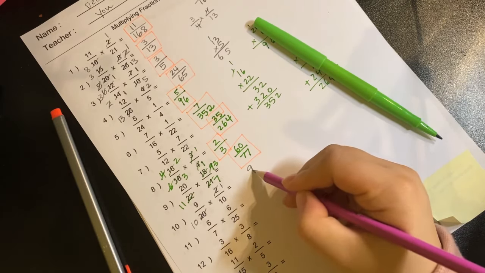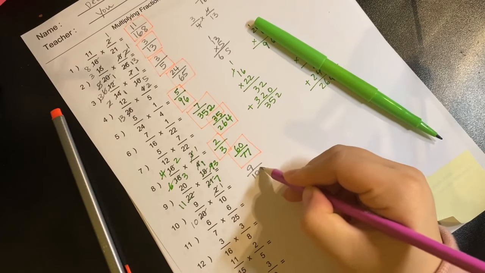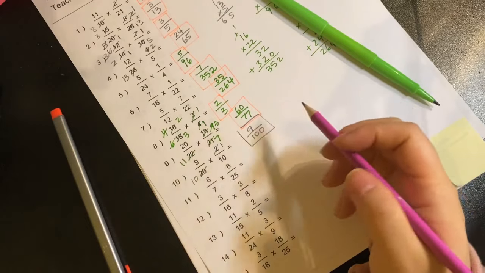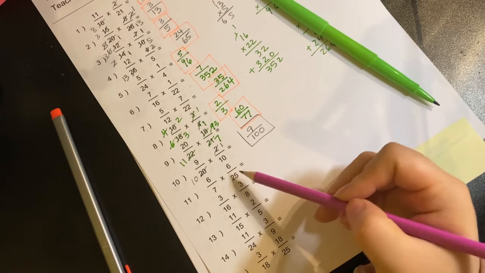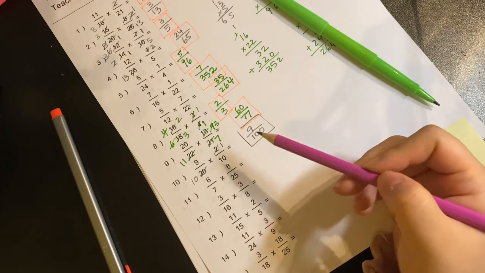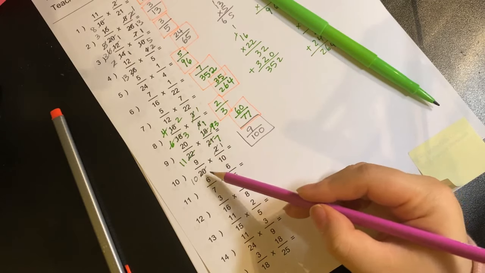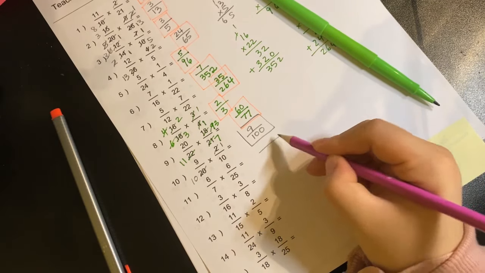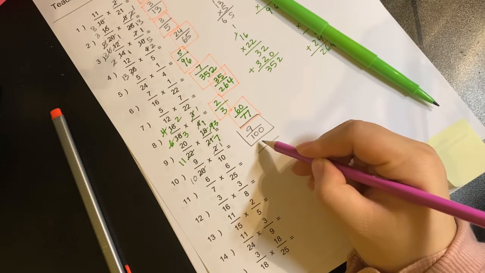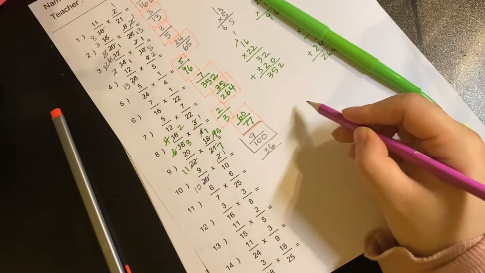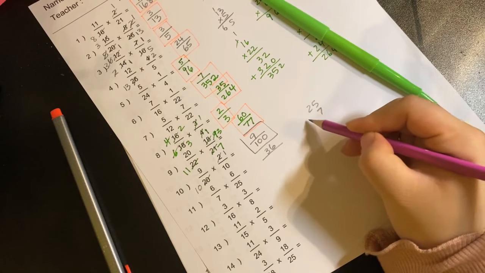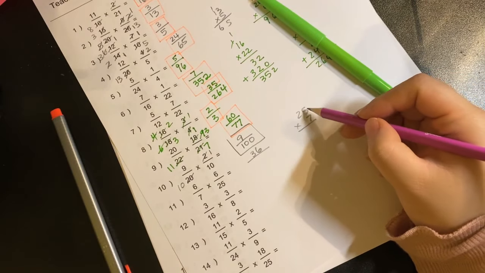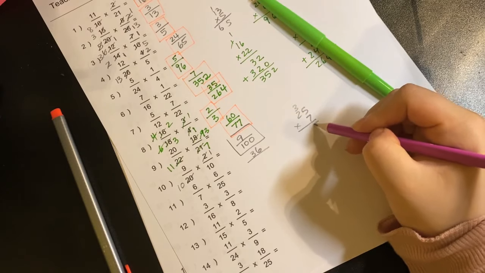times 1, 9. 10 times 10, 100. Very good. 6 and 25, nope. 6 and 7, nope. 625, nope. So we just multiply straight across. 6 times 6 is 36. 7 times 25, I have no idea. And so 5 times 7, 35.